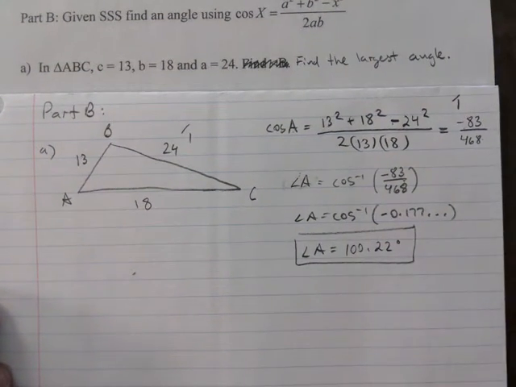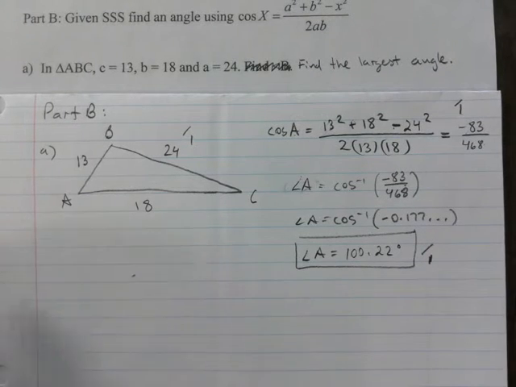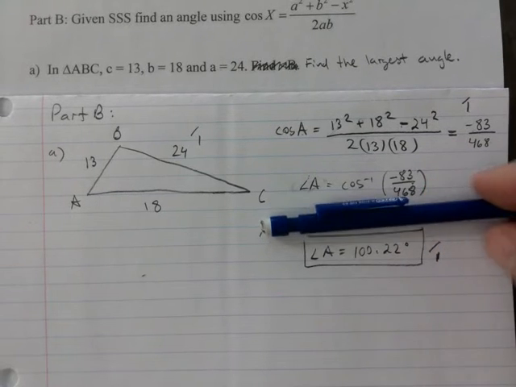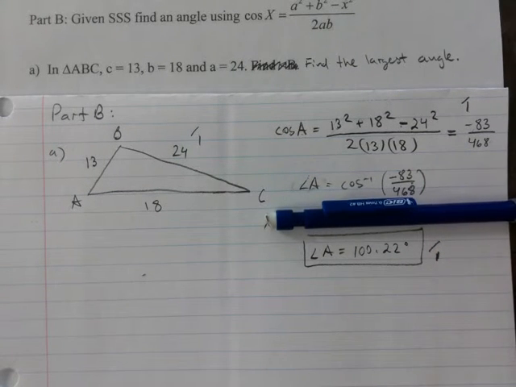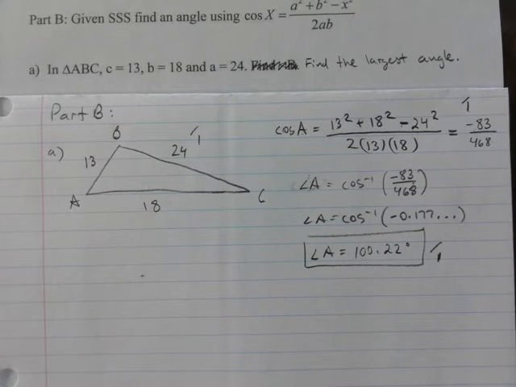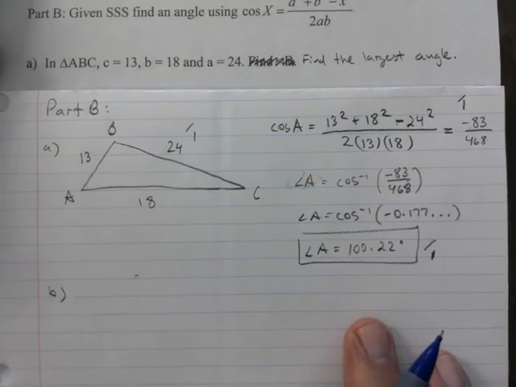A mark for setup, and you get a mark for the correct final answer, provided that the notation is correct. This being optional here. It's up to you how you want to do it. 3 marks there. So B, what's it asking there?